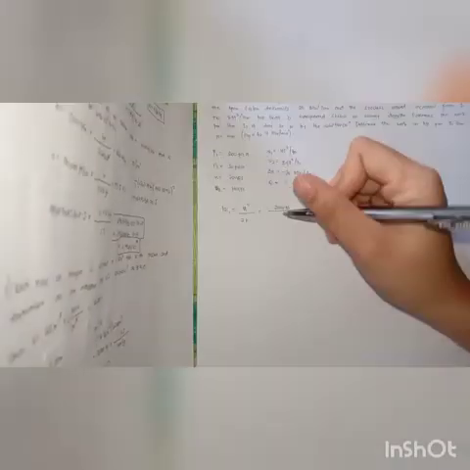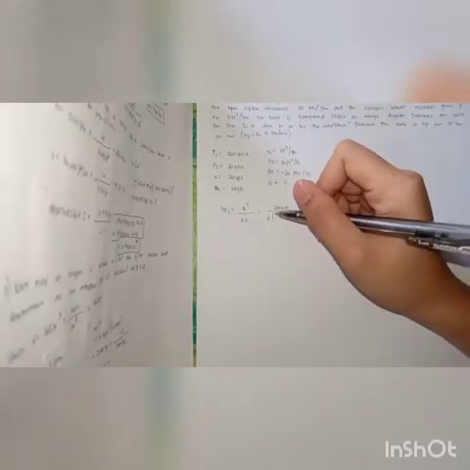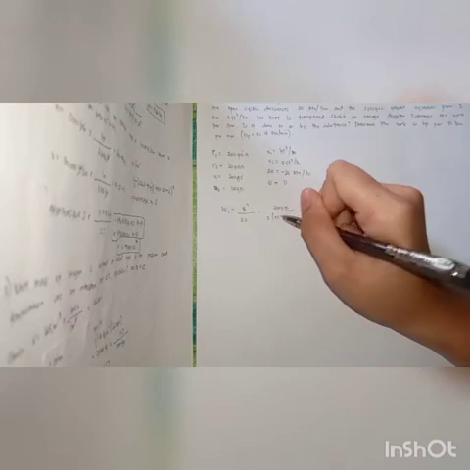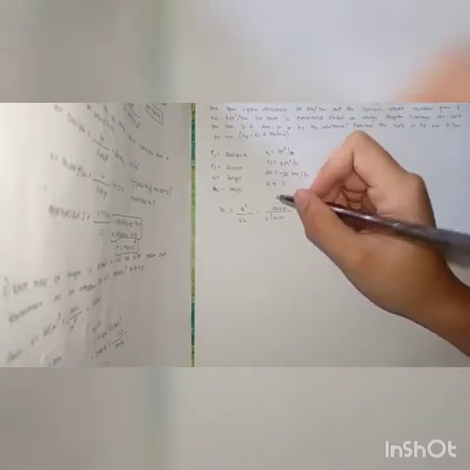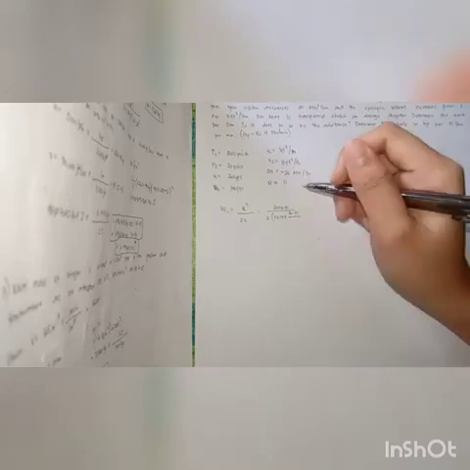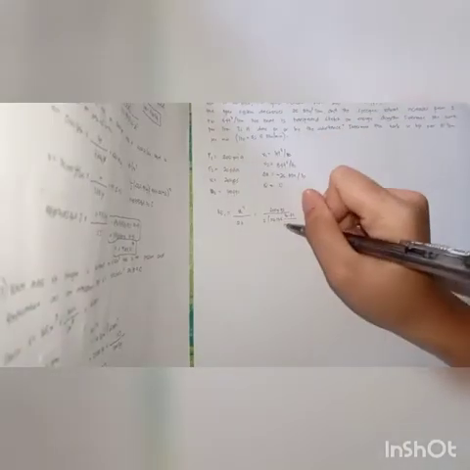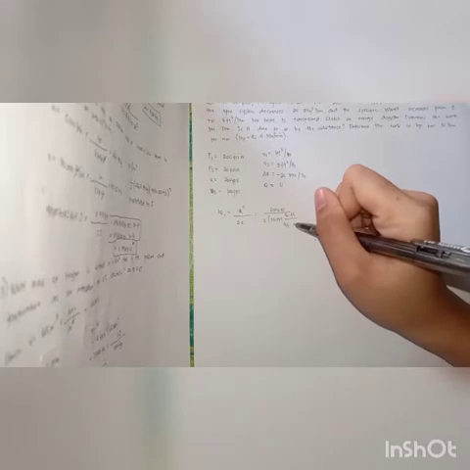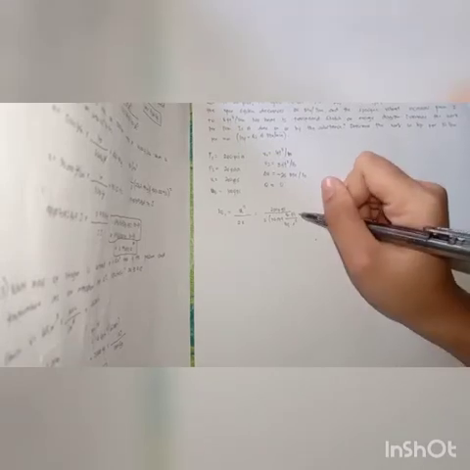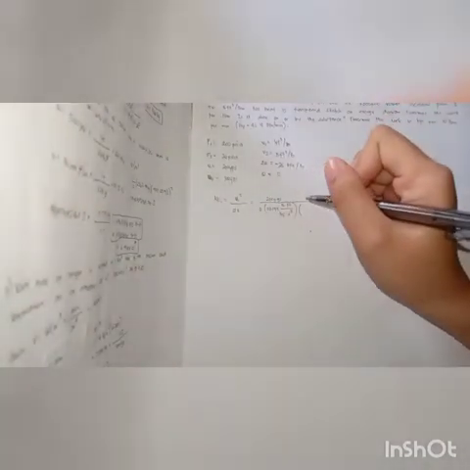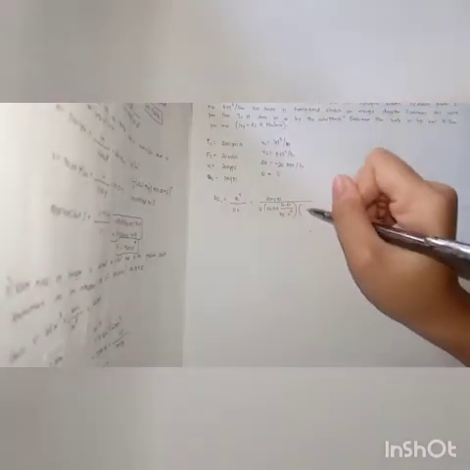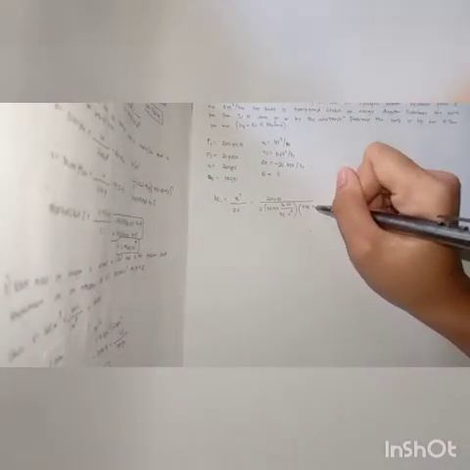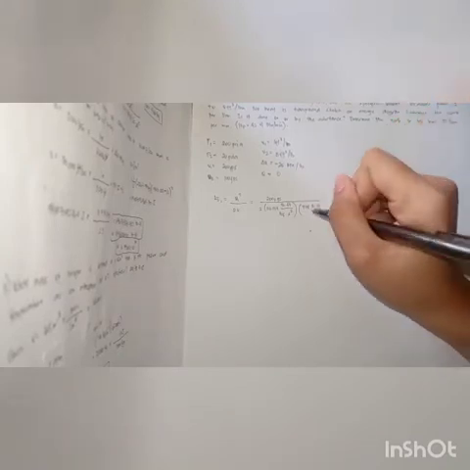initial speed natin ay 200 feet per second over 2 times the value of K is equal to 32.174 pound feet over pound times second squared times 1 BTU is equal to 778 feet times LBF. 778 pounds times feet is equal to 1 BTU.